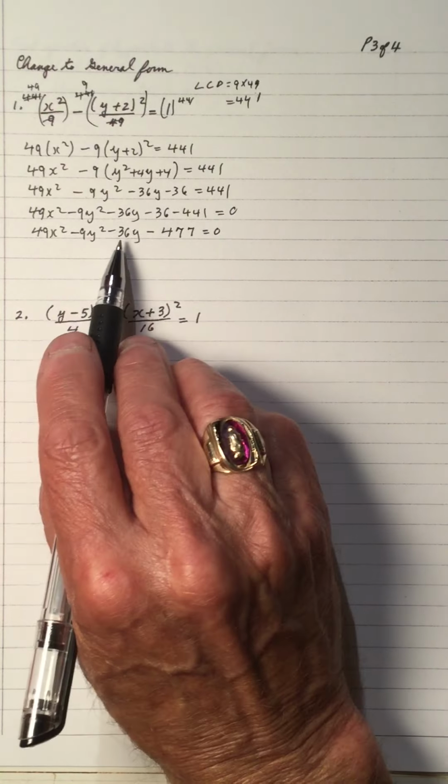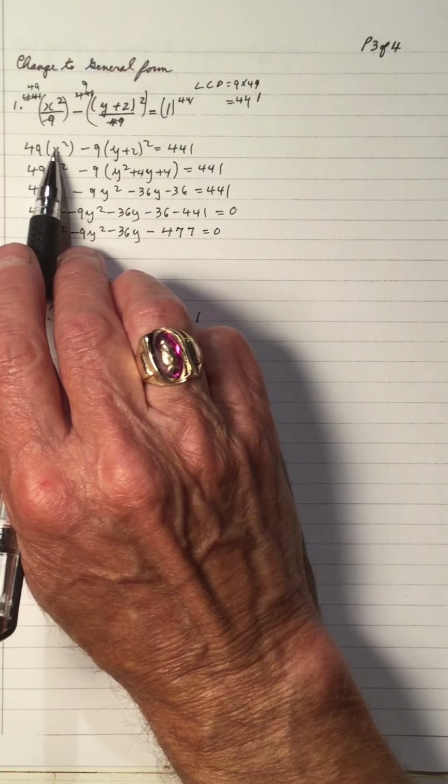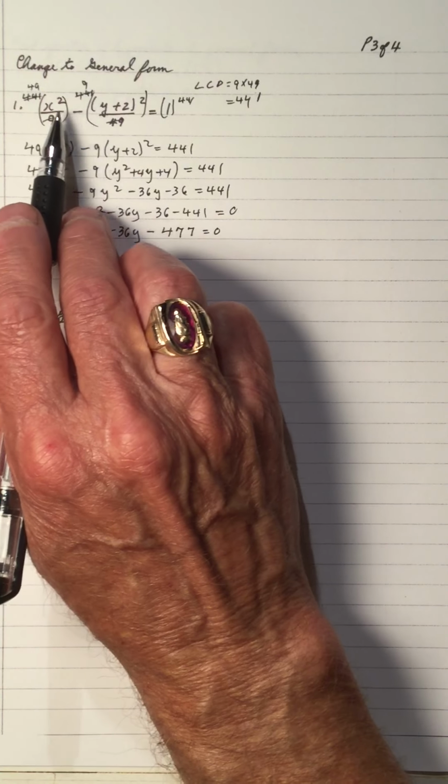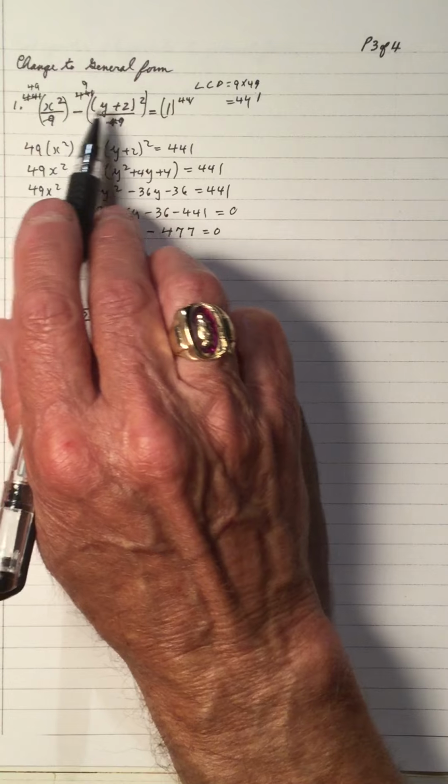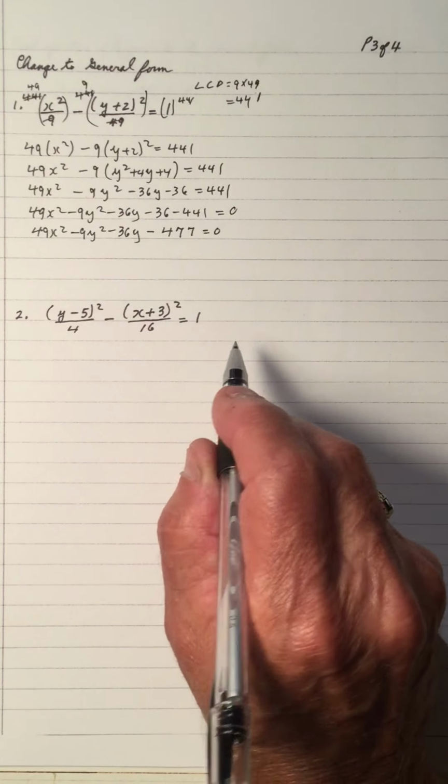Again, notice that there's no x term. The x coordinate is a 0, so the center is 0, negative 2.